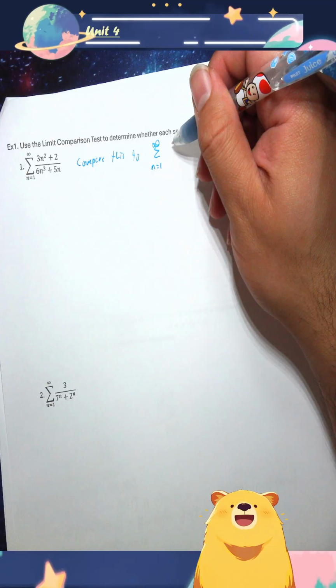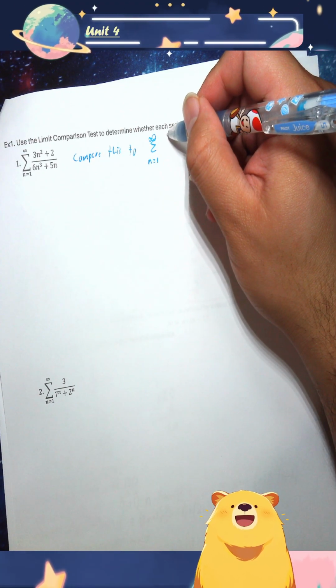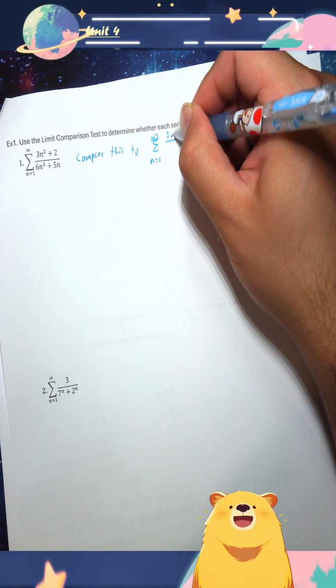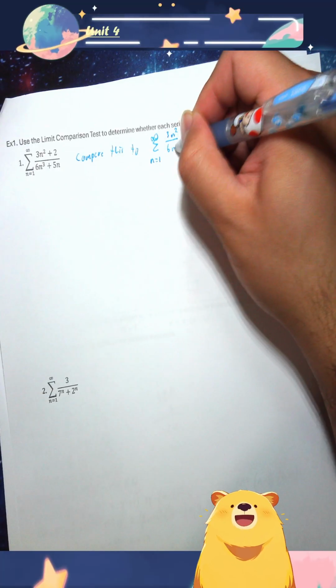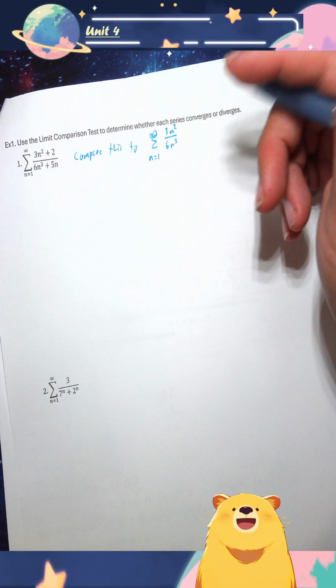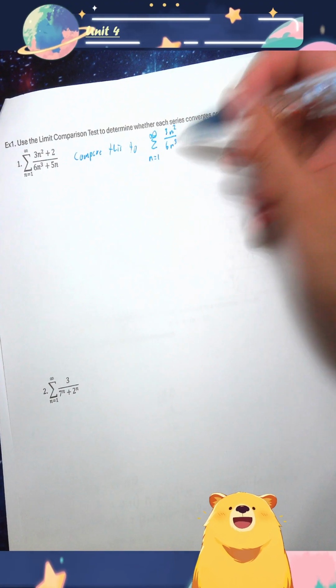In my example, I don't have. You know what? For fun, I'm going to go ahead and do it as if we didn't have them. So 3n squared over 6n cubed, which you can technically simplify to be 1 over n.